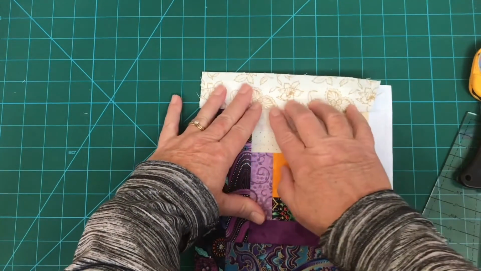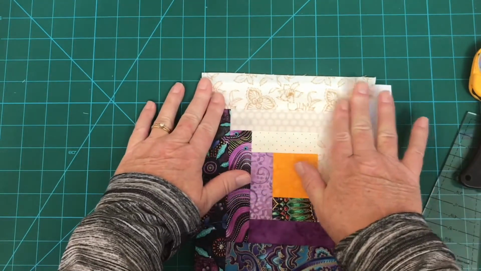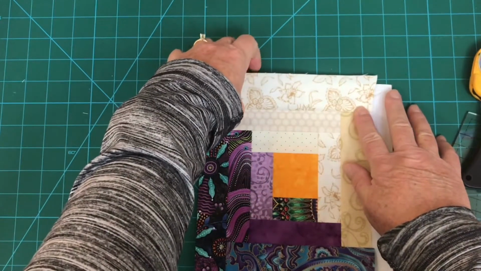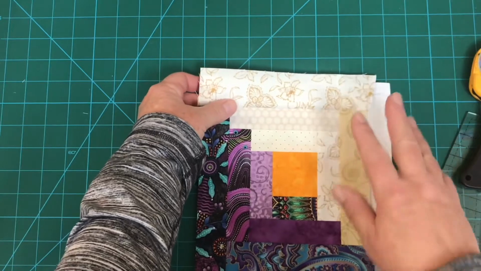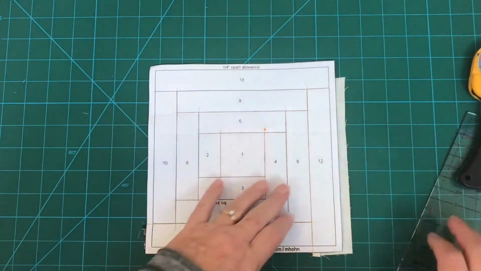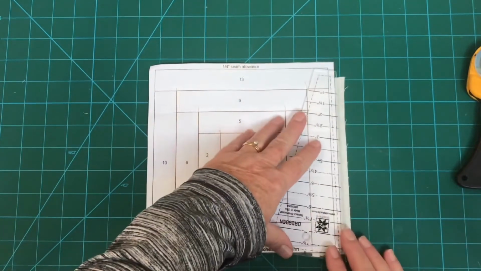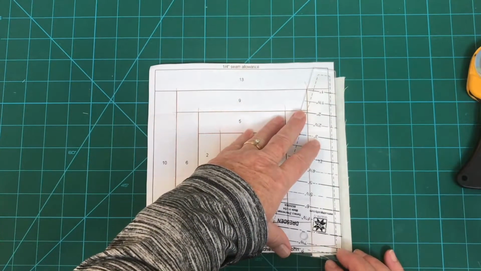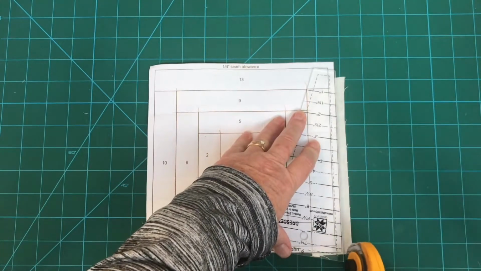and flip it up. Make your finger press and then take it over to the ironing board and press. Once you have it pressed, turn it over like this. Even up your edge.